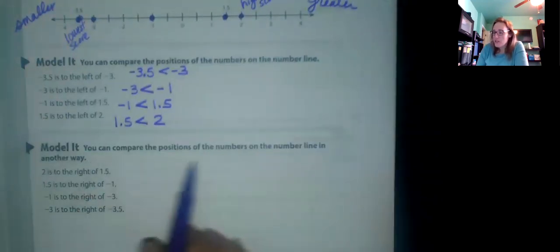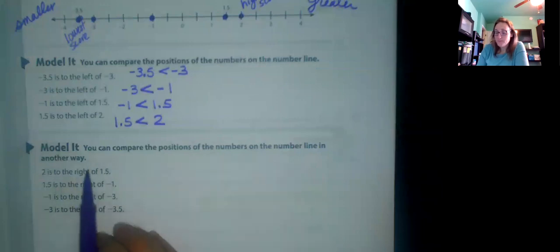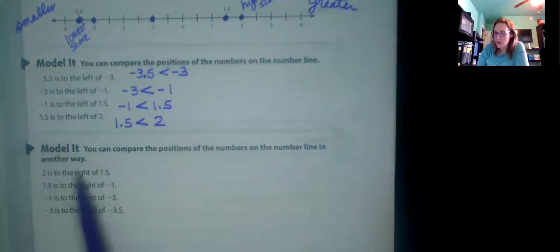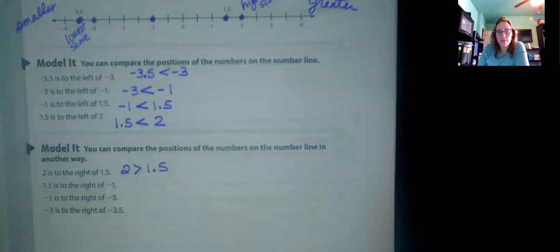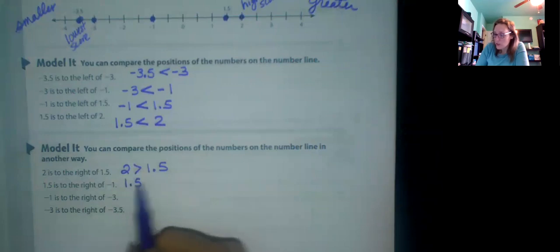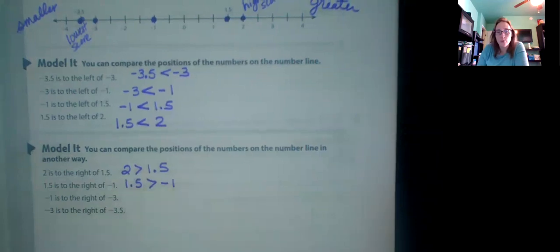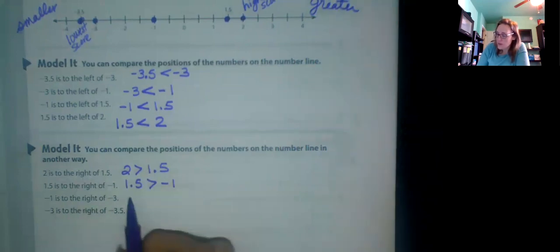You can compare the positions of the numbers on the number line another way, going the backwards way. 2 is to the right of 1.5, so 2 is greater than 1.5. It's the opposite of this one. 1.5 is to the right of negative 1, so 1.5 is greater than negative 1. Negative 1 is to the right of negative 3, so negative 1 is greater than negative 3.